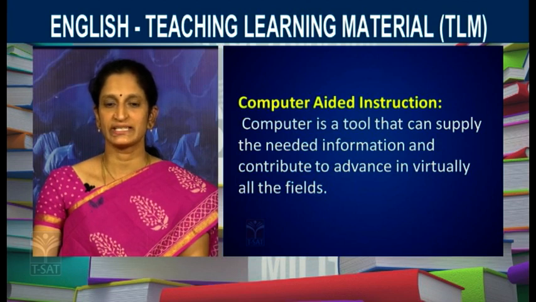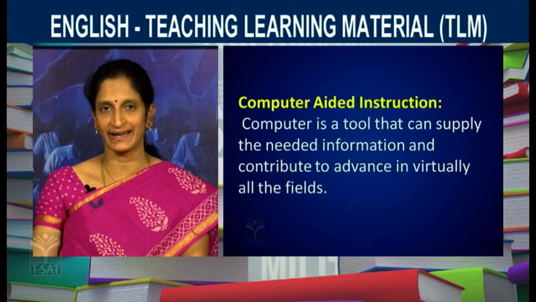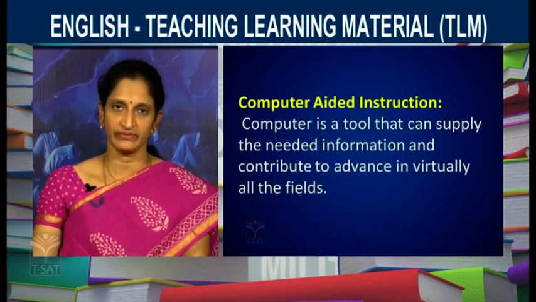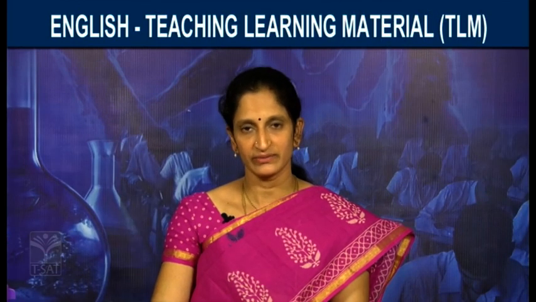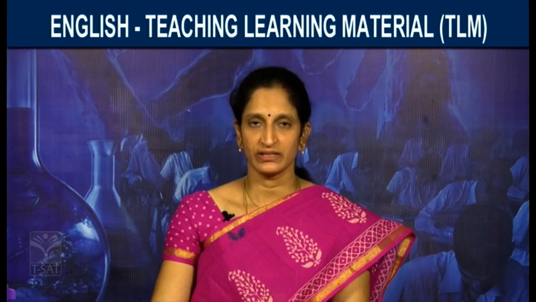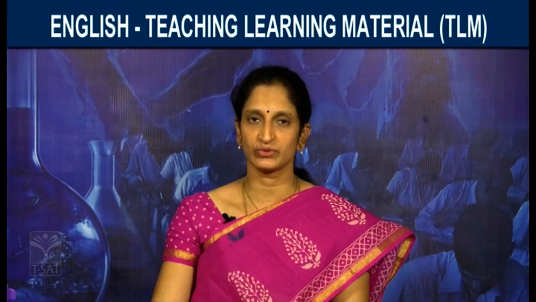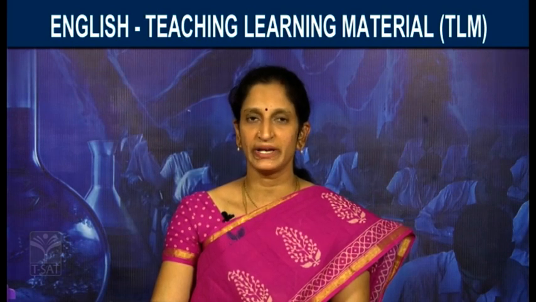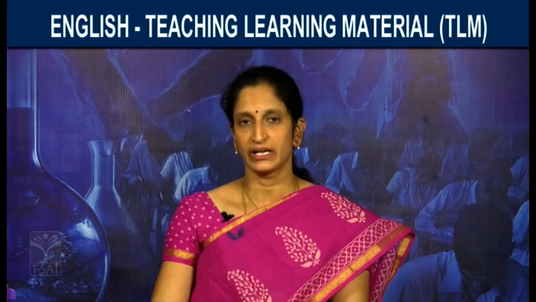So the computer is a tool that can supply the needed information and contribute to advances in virtually all the fields. As we know the importance of technology for the present generations, the computer usage in the classroom has also increased. To make our classroom more effective, we have to depend on computers.